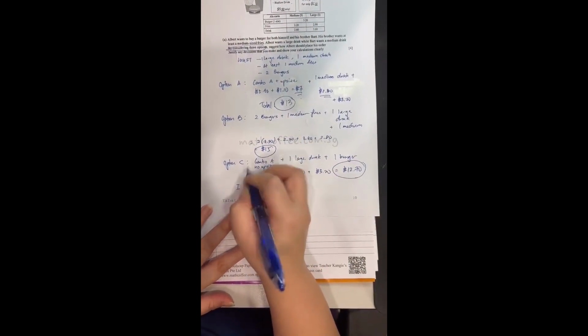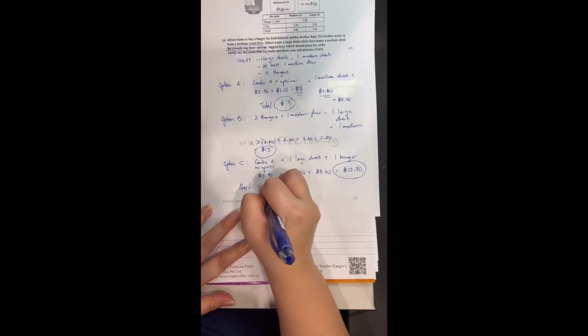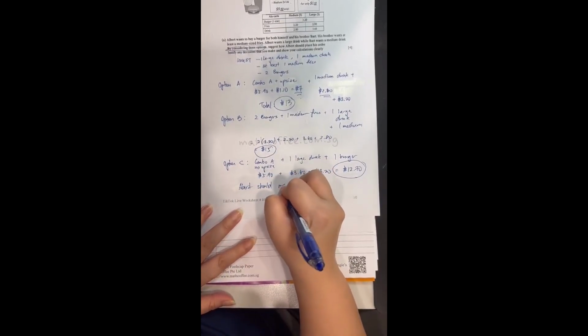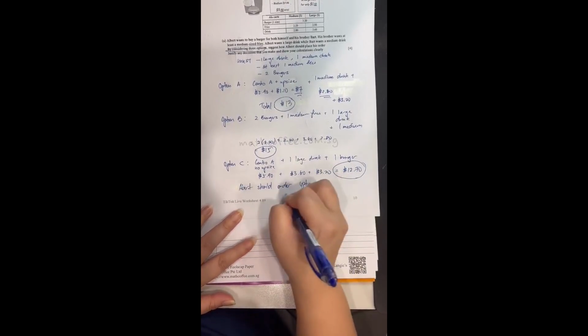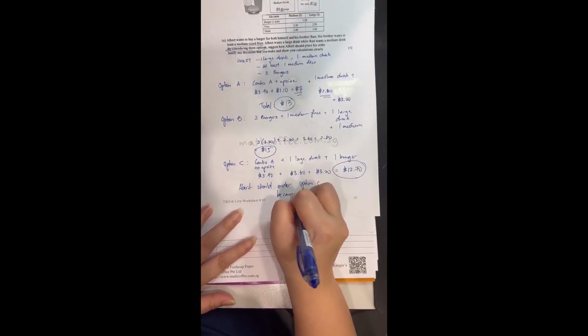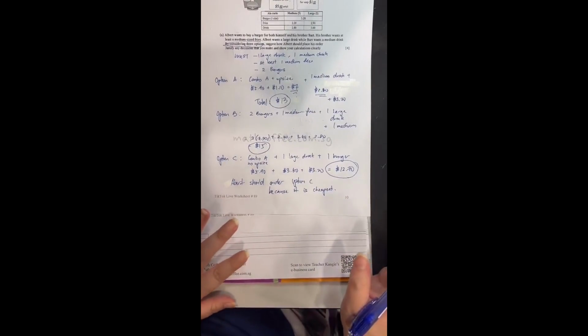So Albert should order option C because it's cheaper, right? Because it is cheaper, or it is the cheapest, because there are 3, huh? So that's all, right?